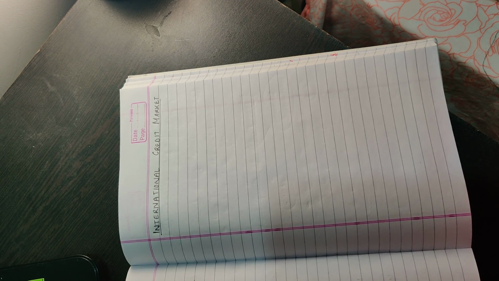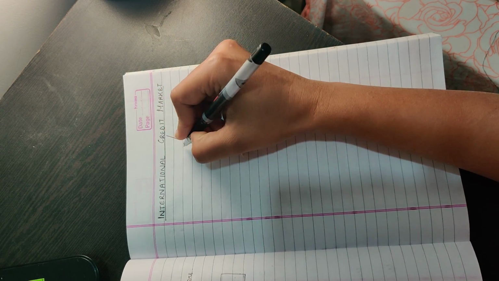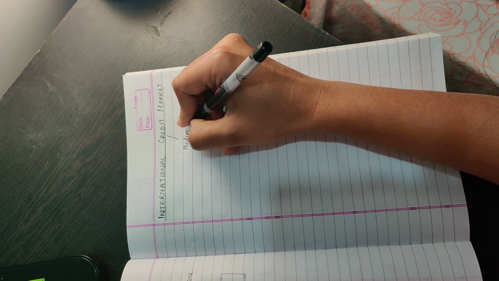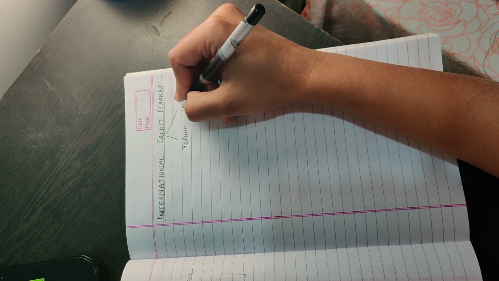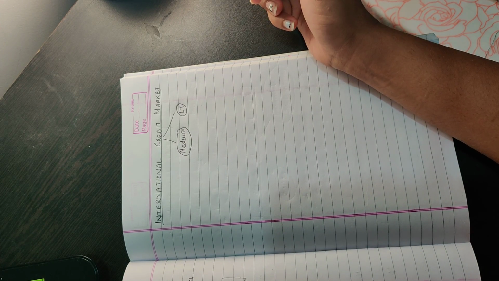Students, in the last lecture, I told you about the international money market where the short-term instruments for less than 1 year are exchanged. And in today's class, I will be talking about the international credit market where both the medium and long-term funds are exchanged between the borrowers and lenders.